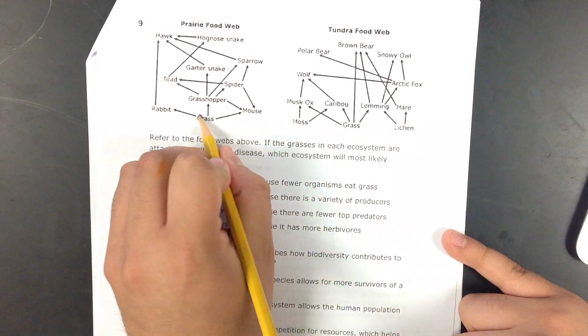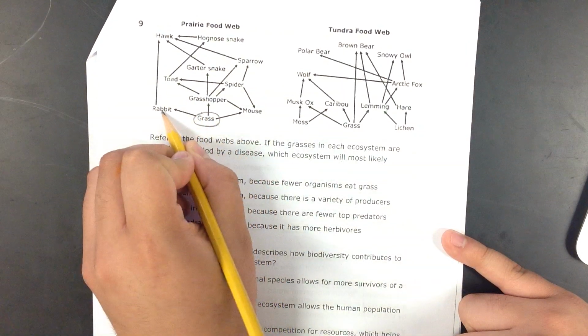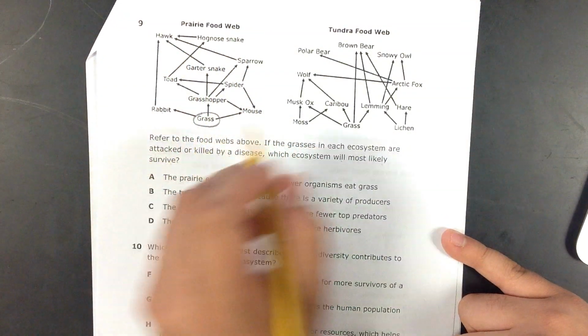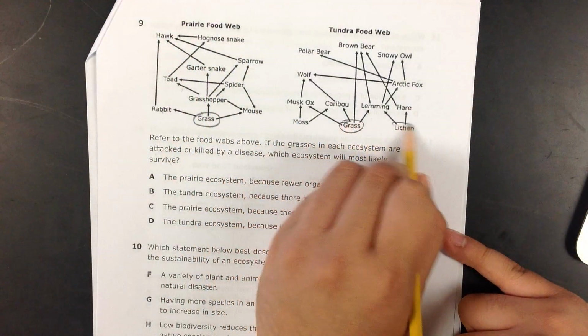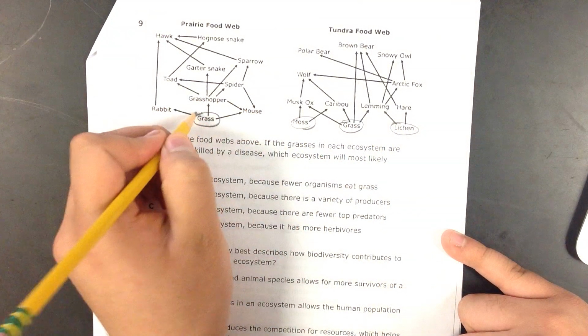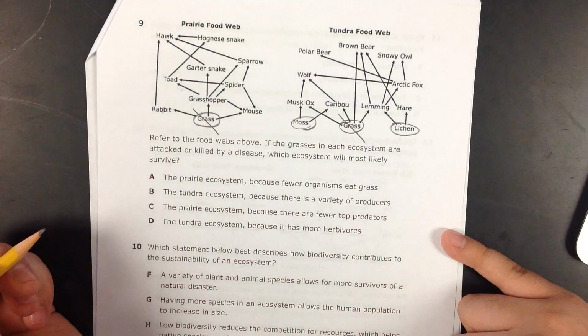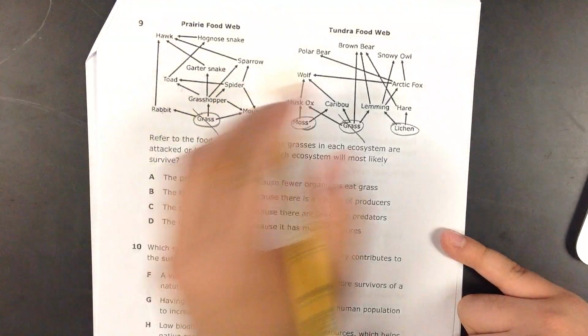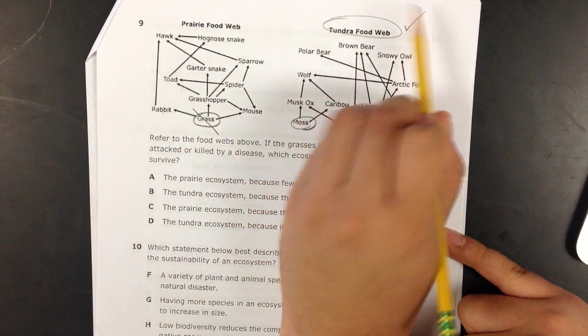Let's find the producers. One producer. Nope, that's only one. Right here we have grass, we have lichen, and we have moss. So if we take out the grass, which one will survive? The one that has more producers. Which one has more producers? Of course, the tundra. This one's the winner.